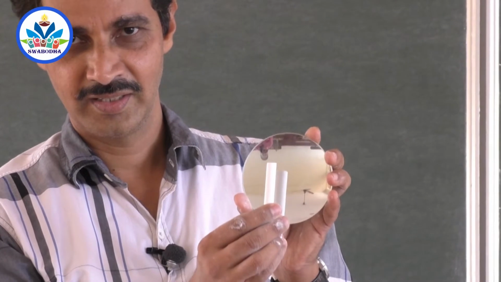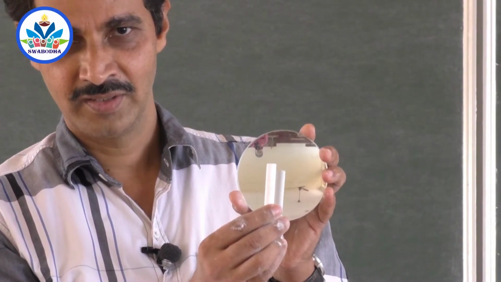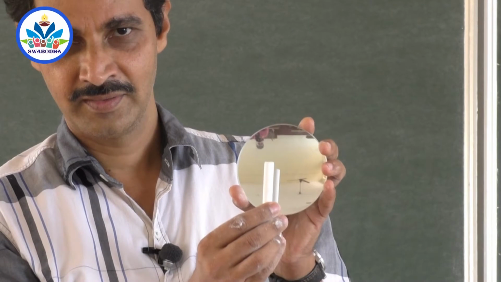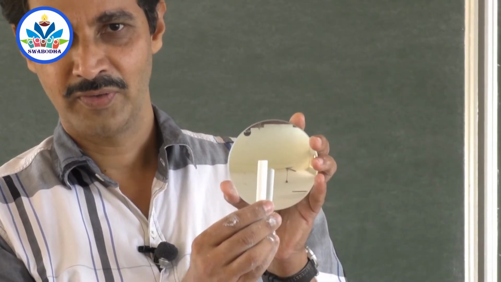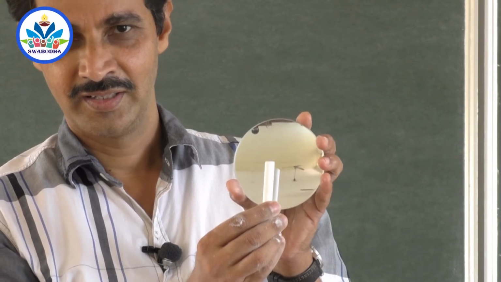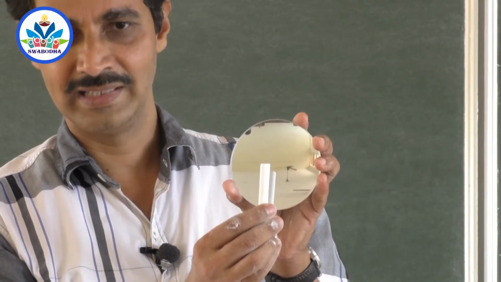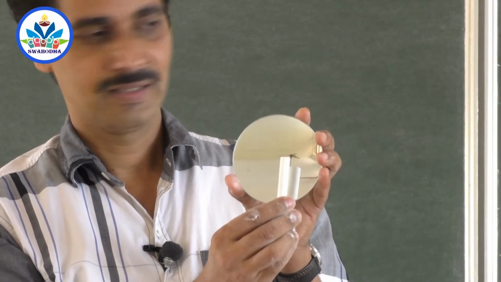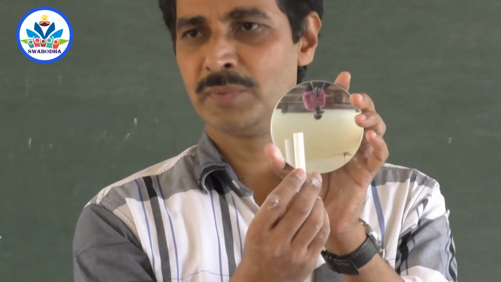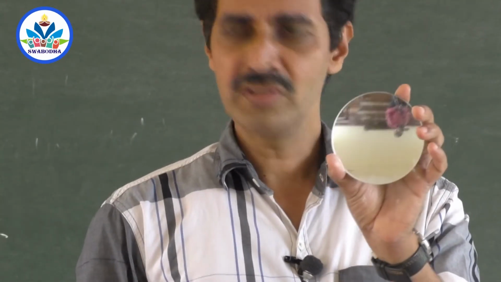You can see the image at one position, the enlarged image, right, inside the mirror. So you can see the enlarged image inside the mirror for a certain object position. This is one type of image. You can see the image when the object is at a certain position inside the mirror, but you don't see the image inside the mirror in a concave mirror always.